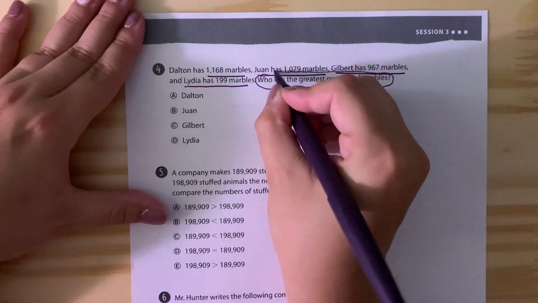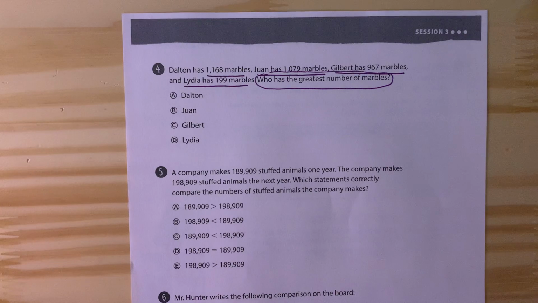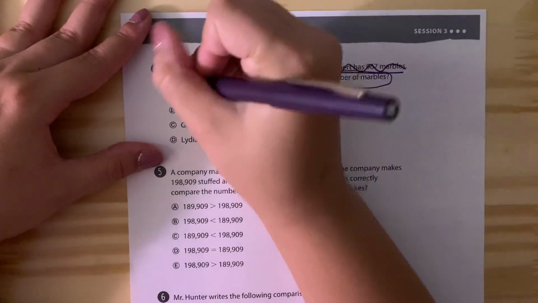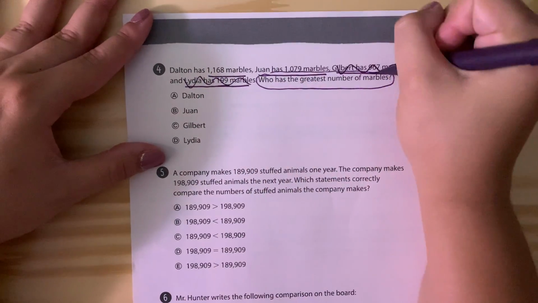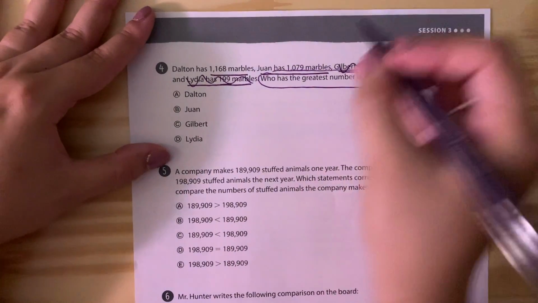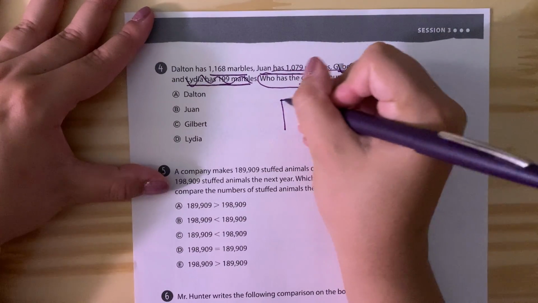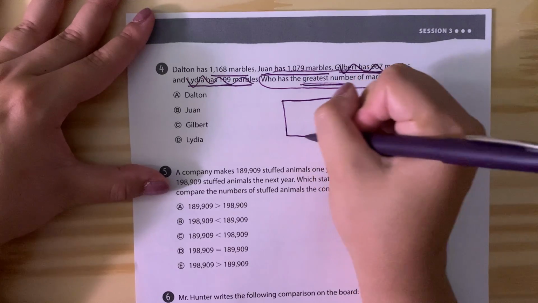So friends, I'm going to teach you a little trick here. Whichever number has the most digits usually means they're bigger. Because if we have two numbers that only go up to the hundreds and two numbers that go up to the thousands, obviously the ones that only go up to the hundreds aren't going to be as big as the ones that go up to the thousands. So before we even start making place value charts, we can cross out Gilbert and we can cross out Lydia because their numbers don't even make it to the thousands. So if we're looking for the greatest number, we have to worry about Dalton and we have to worry about Juan. So again, let's make some place value charts.